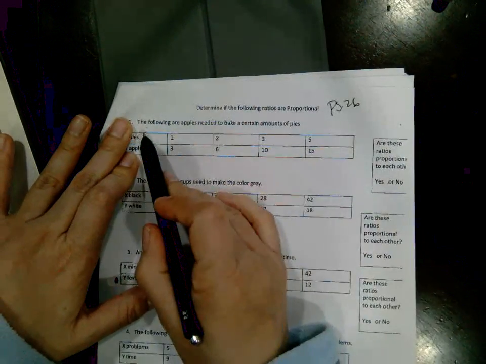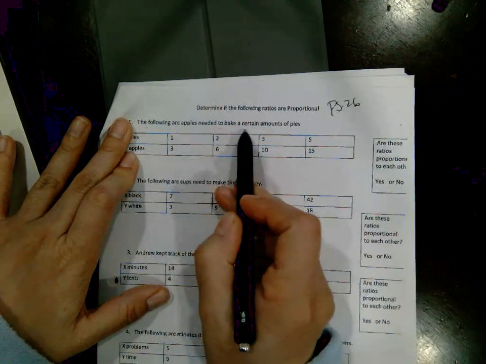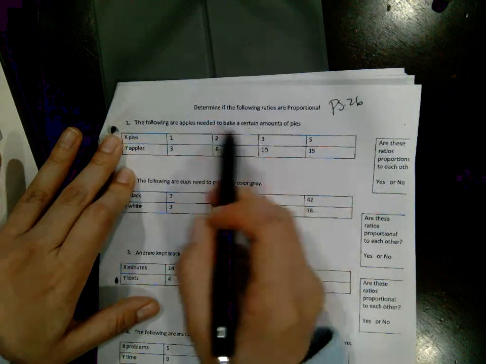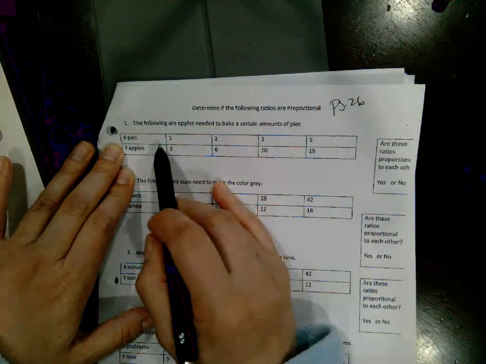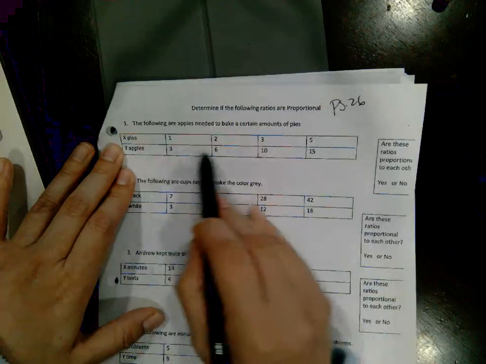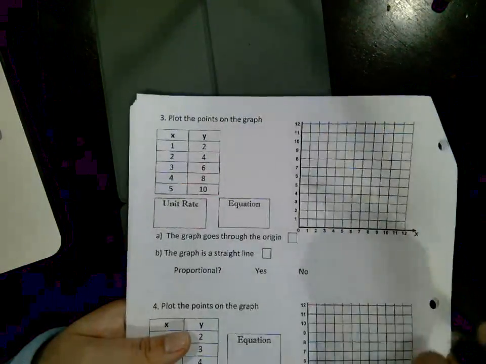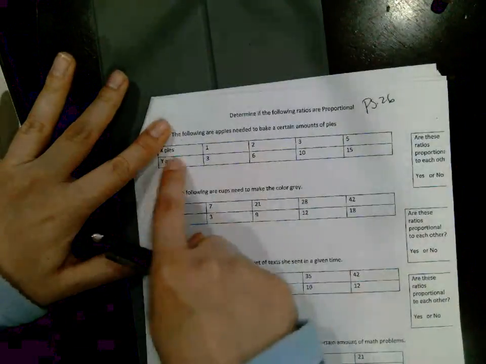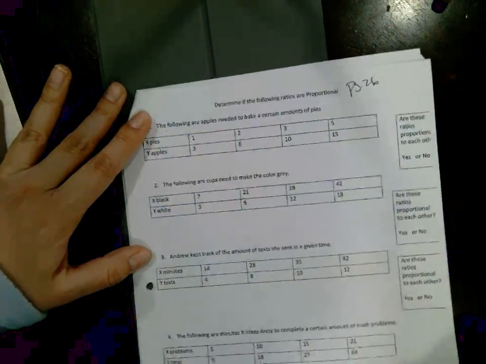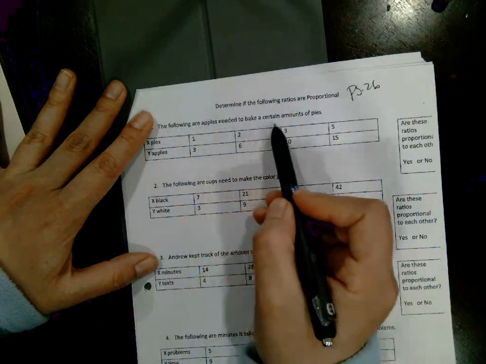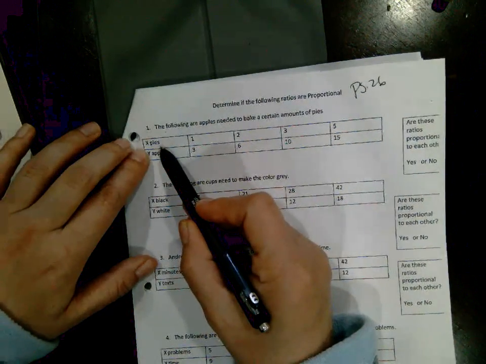All right. The following are apples needed to bake a certain amount of pies. So X and Y. Notice that our table now is horizontal instead of vertical. Guess what? It's the same thing. This is X and Y, it's just going this way. No big deal. So here's pies and apples.